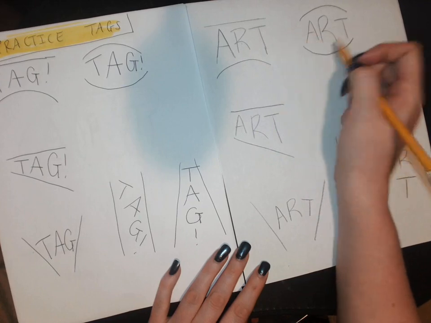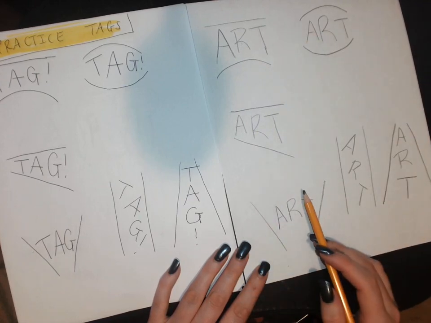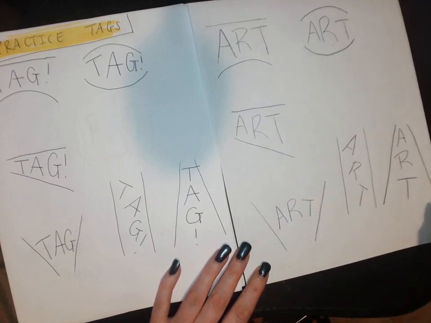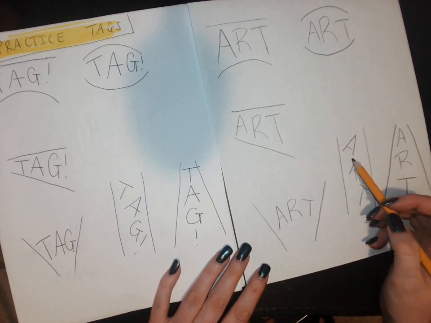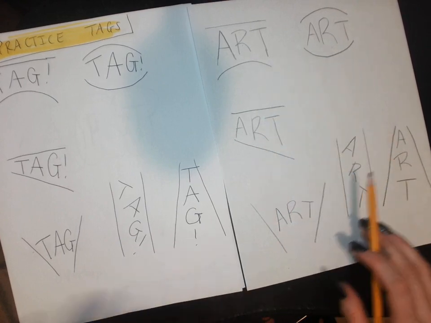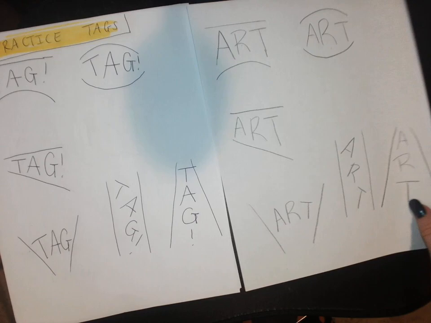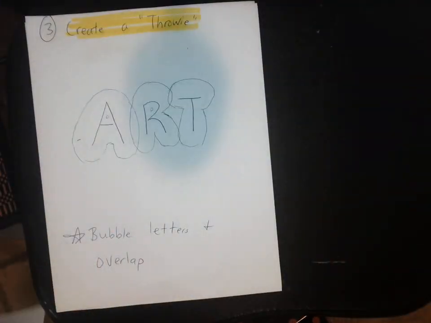You may just do regular letters to start with. Maybe you want to go ahead and use your graffiti letters to make your words as well. So it's kind of to go in and just play around with it. So that's an example. So now what we're going to go in and we're going to actually create our tag design, which is going to be a throwaway.